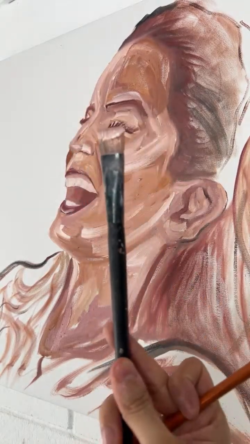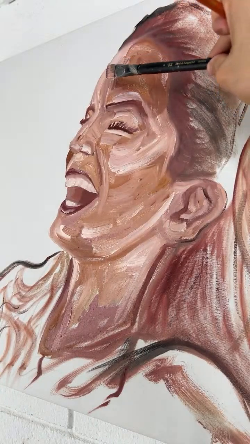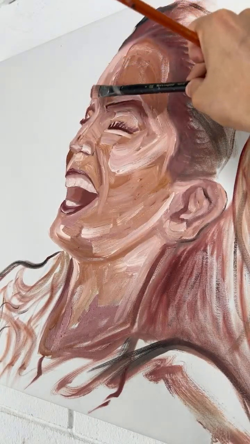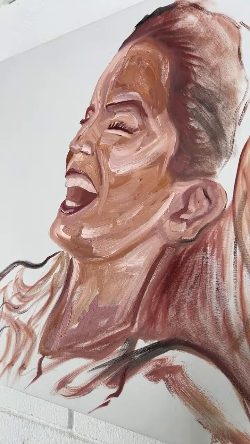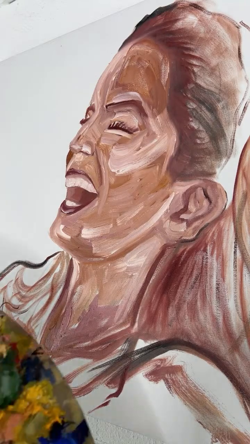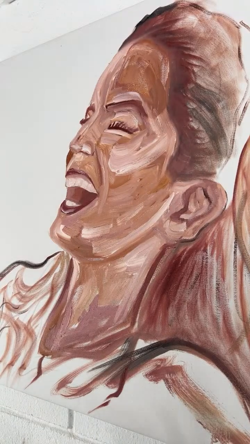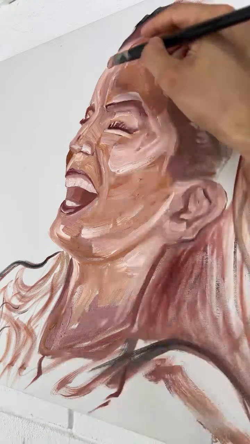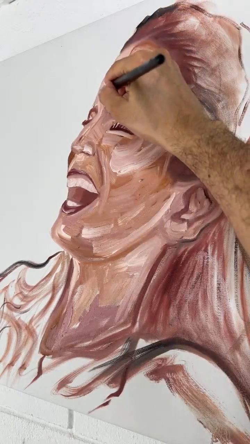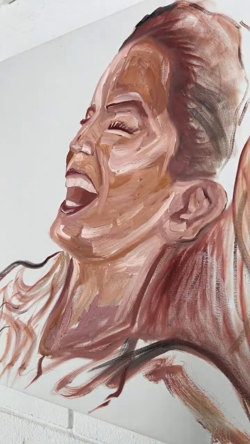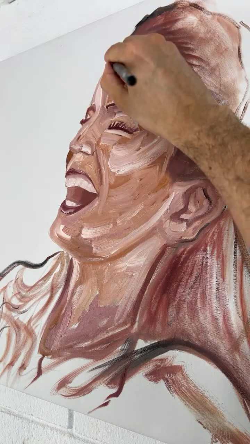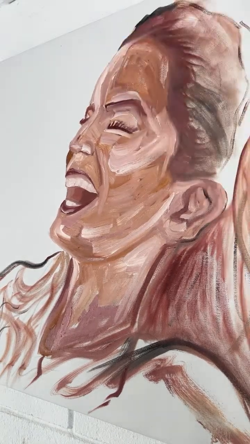Right now I will use this one because I want to make some bigger highlights over here, so I need a bigger brush. With my other hand I'm holding the palette, and with my mouth I'm holding the brush now. So I'm doing my best, guys.